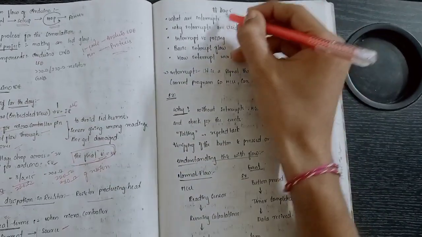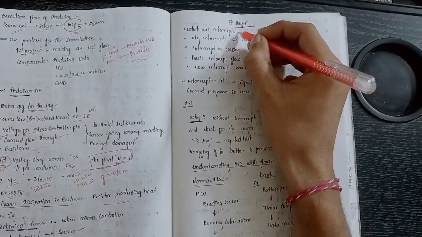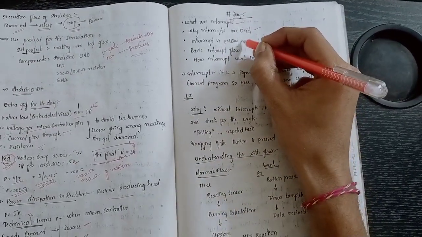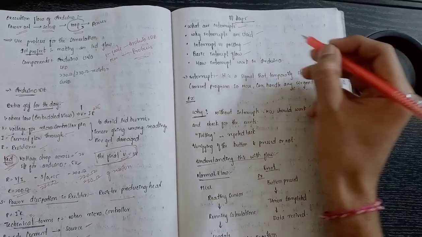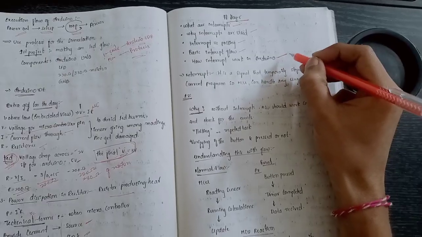We are learning embedded systems for 30 days and this is day 5. So without any further delay, let's get started with the topics of day 5. The topics we are going to learn are what are interrupts, why we use interrupts versus polling, basic interrupt flow, and how interrupts work in Arduino.